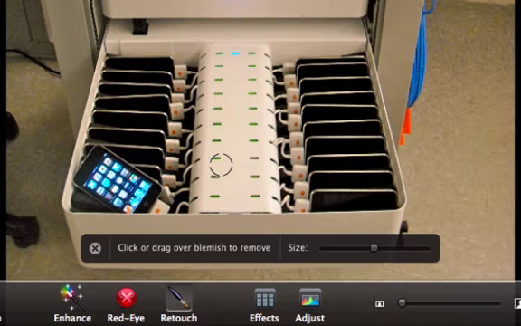I'll undo that so you can kind of see. There it is. So there was that little black dot or whatever it is, and we removed that. But you can see how that could be useful in cleaning up images that might have some dust on them and so forth.